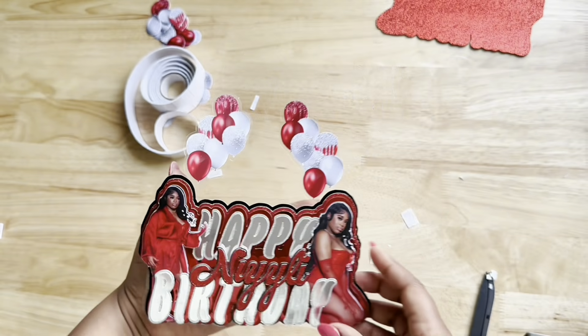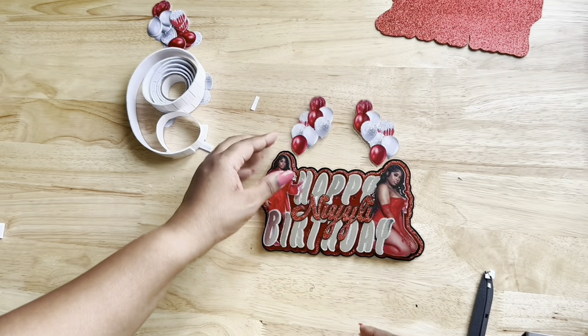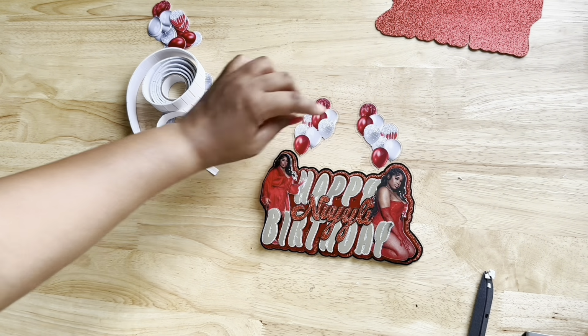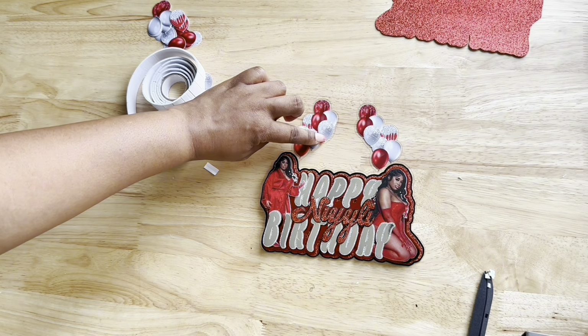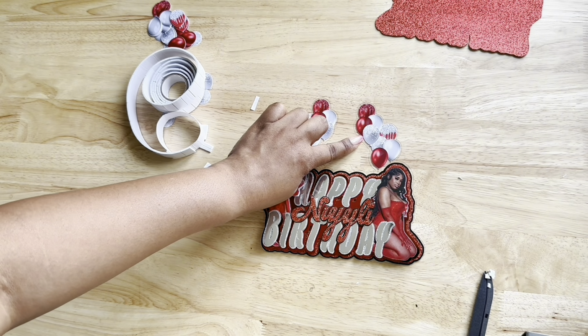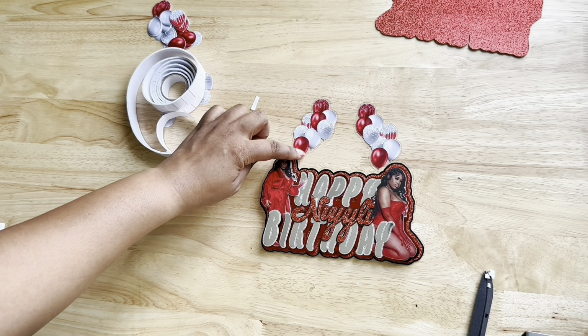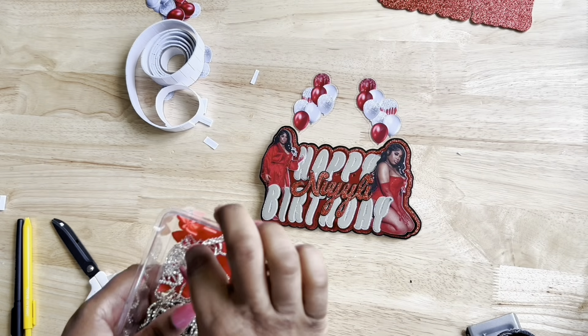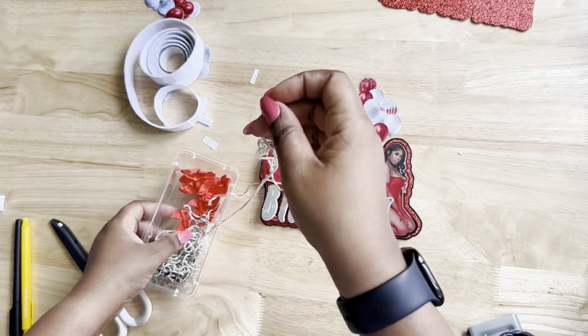So now we have the main part of the cake topper done, and we looking good. I don't know about you, but I know this cake topper is looking good. So now it's time to work on those balloons. Now again, we flattened those balloons, but each balloon, there's about 3 balloons on each side where you're going to see that tie piece that I was just pointing to. That's where you want your string to hang from.